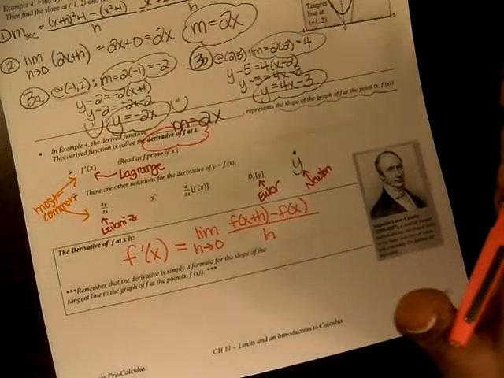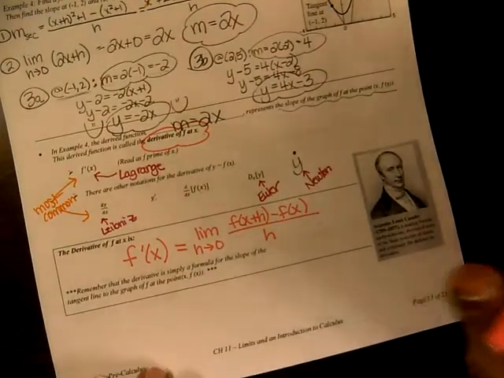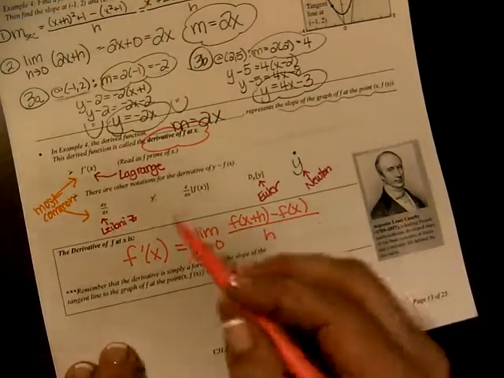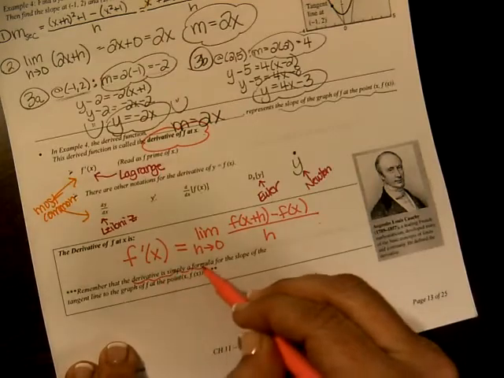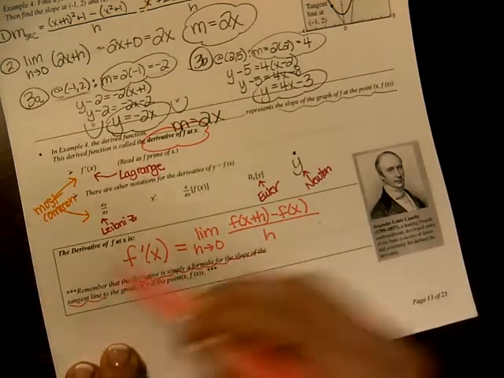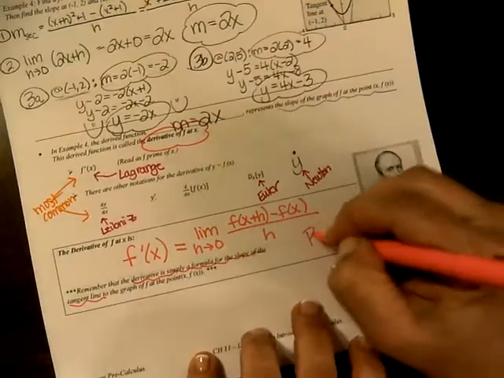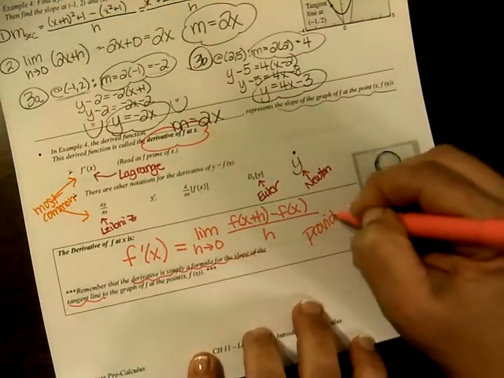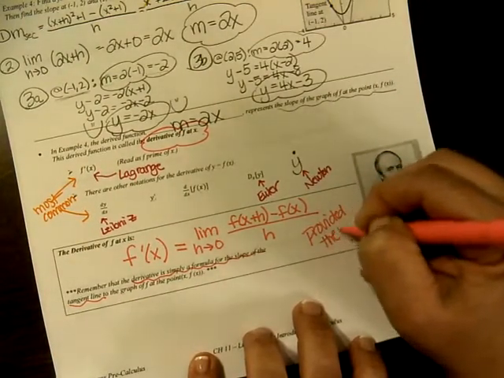The derivative is the slope of the tangent line. Like these are all the same thing. So again, the derivative is simply a formula for the slope of the tangent line. That's it. So again, this is always provided that the limit exists.